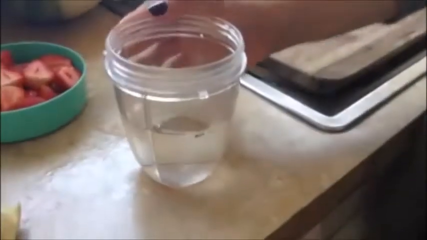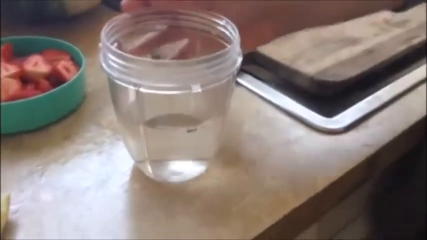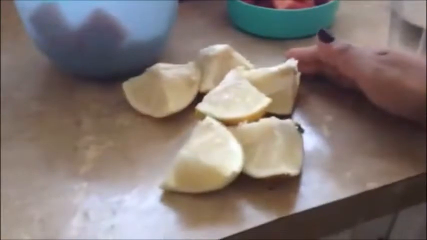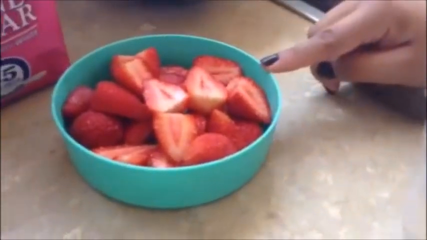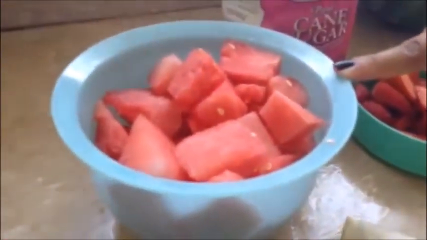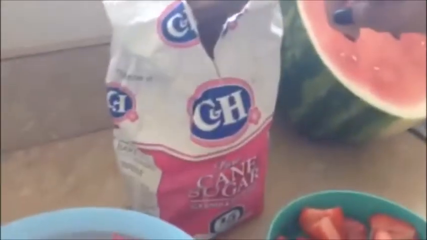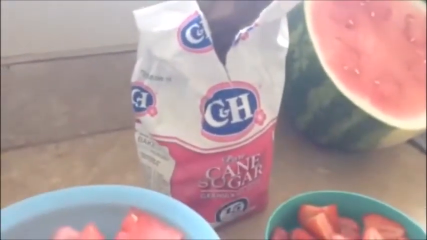I just dropped the base. Water is a 7 on the pH scale, which makes it neutral. Our lemons are a 2 on the pH scale, which makes it acidic. Our strawberries are a 3 on the pH scale, which also makes it acidic. Our watermelon is a 5, which is still acidic. And our sugar is a 7 on the pH scale, which makes it neutral.